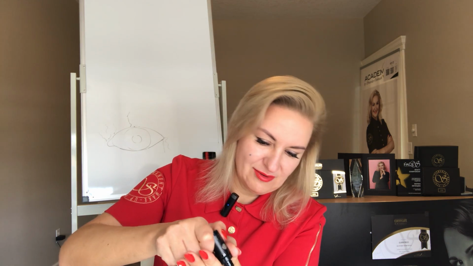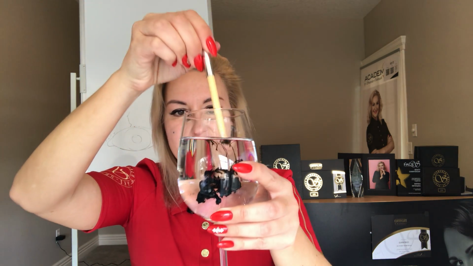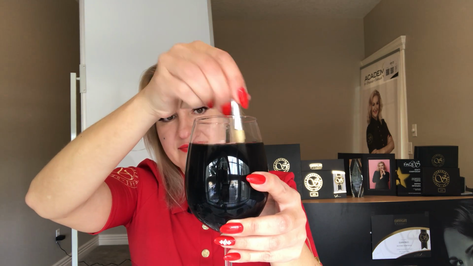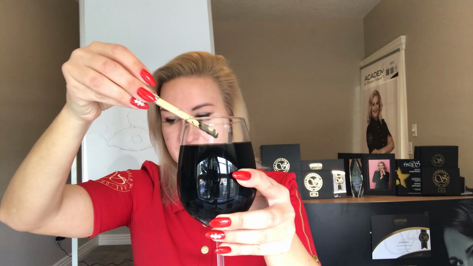We need to shake the pigment first. And now we will try one more time to do our black. Now look how beautiful it is in our glass. And this is Super Black by BB Color.